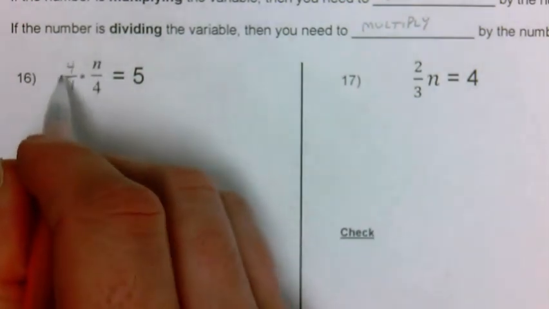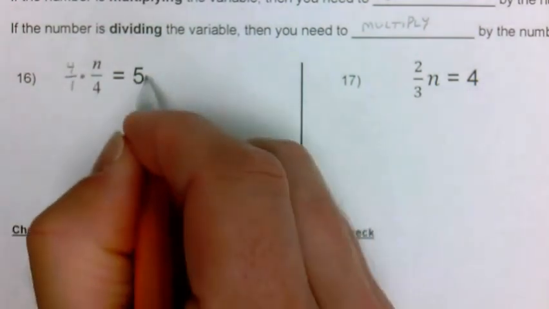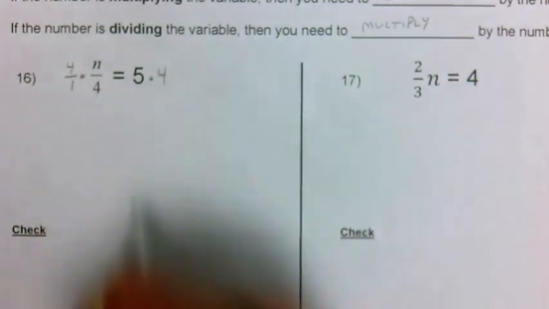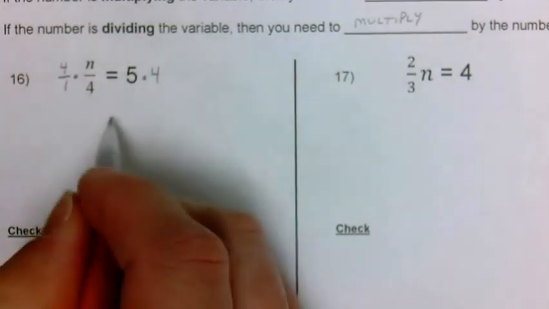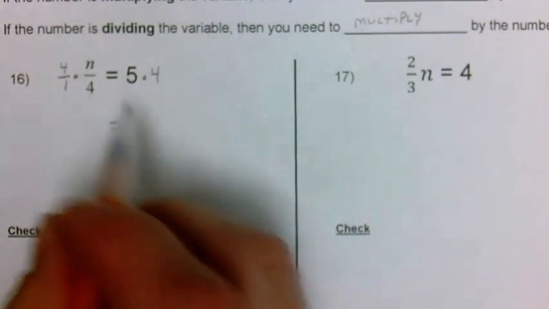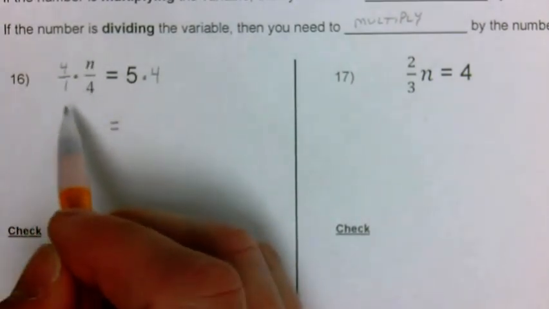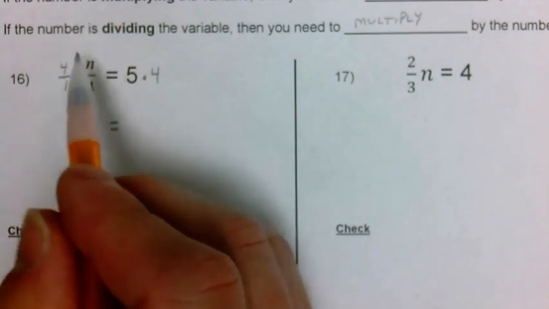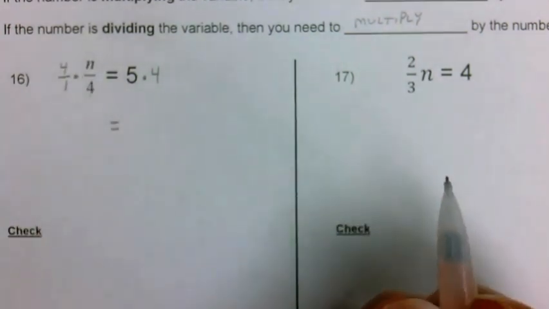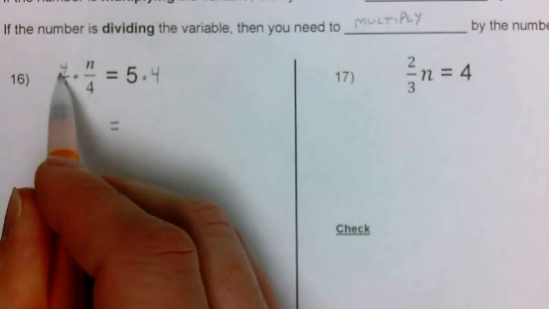I'm going to multiply by 4 on the left-hand side, and I have to multiply by 4 on the right-hand side. This is going to help me get the value of n because if I look over here on the left-hand side, before I multiply my fractions together, I'm going to see if I can simplify. And I see that I can. I have a 4 in the numerator here.